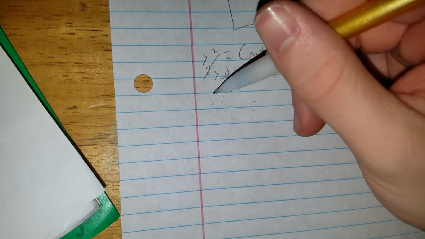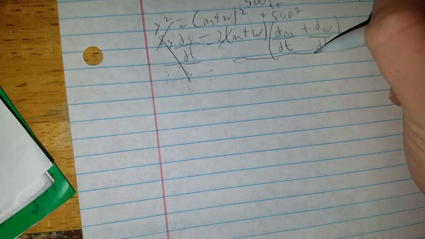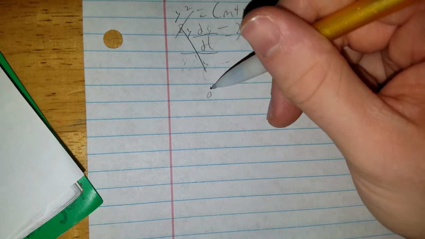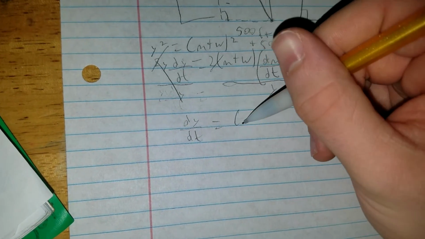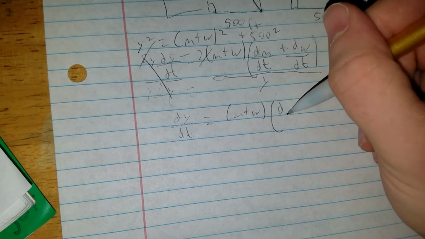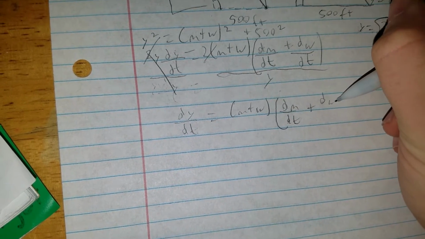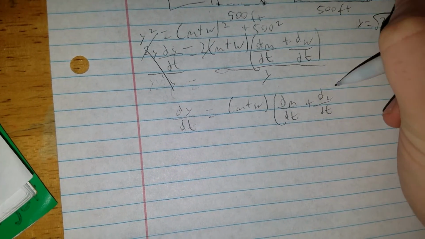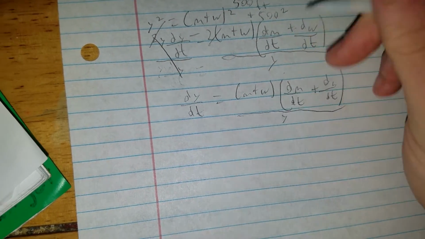So we divide by y on each side, and we have dy over dt equals (m plus w) times (dm over dt plus dw over dt), all over y.